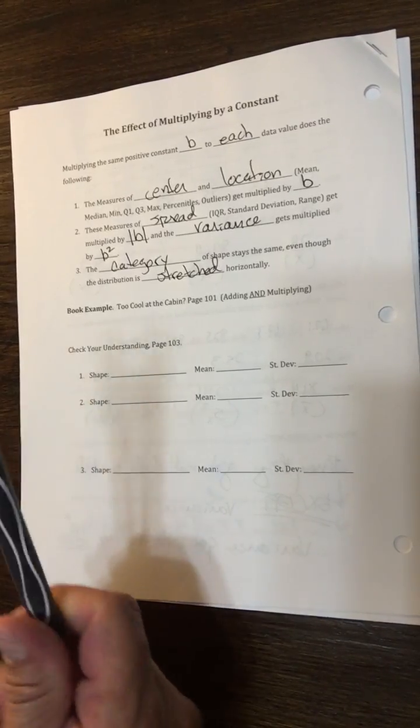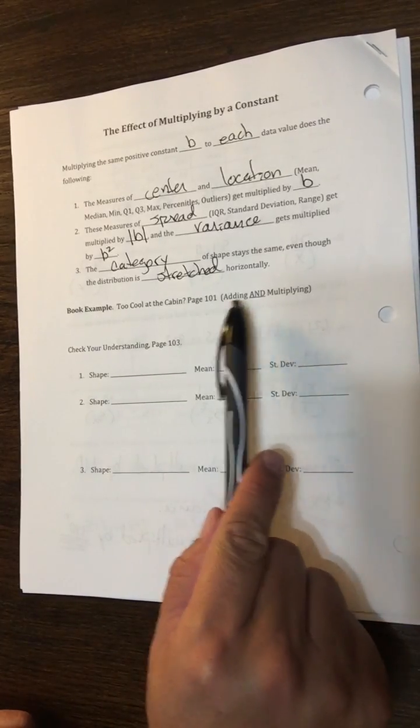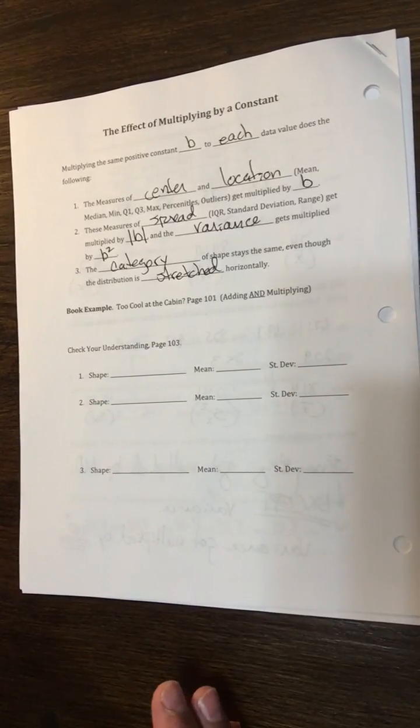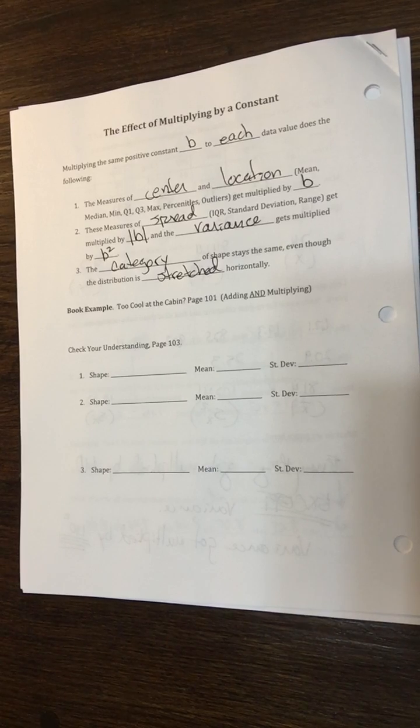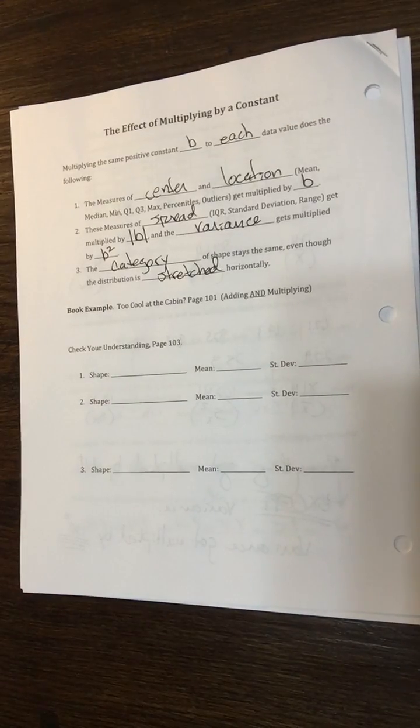So here's what I want you to do. Read this book example, go to page 101. It's on what happens when you add and you multiply at the same time. How do those things change? And it's a pretty good example. So go to page 101, give it a read. And then when you're done with that, I want you to do the check your understanding on page 103, and we'll go over answers in a second.